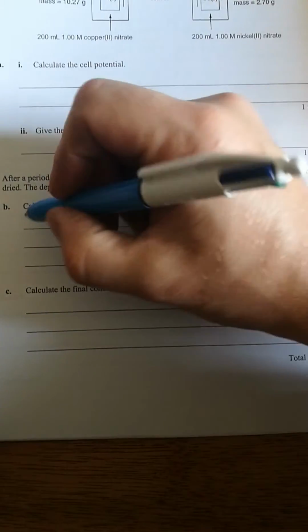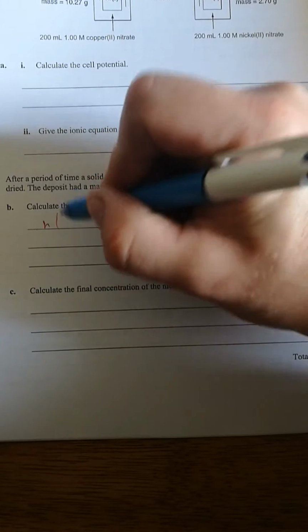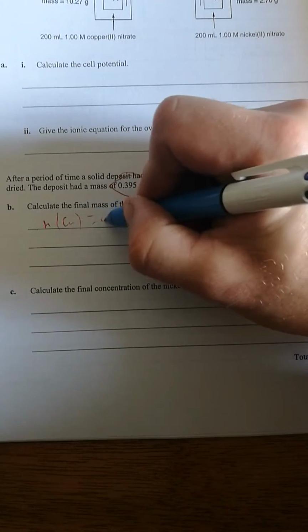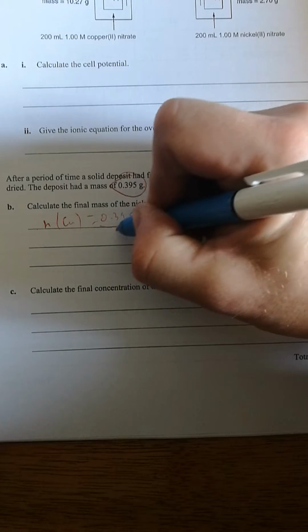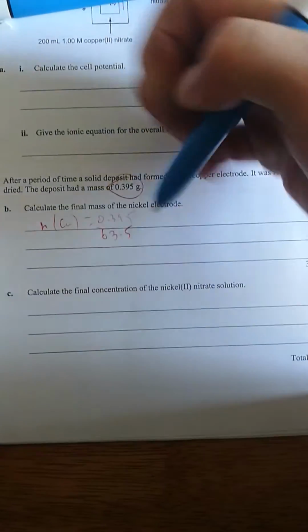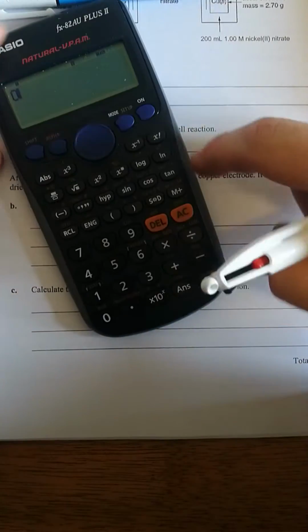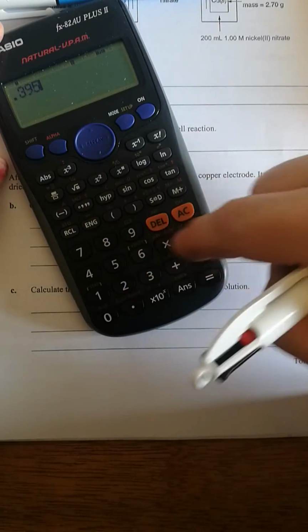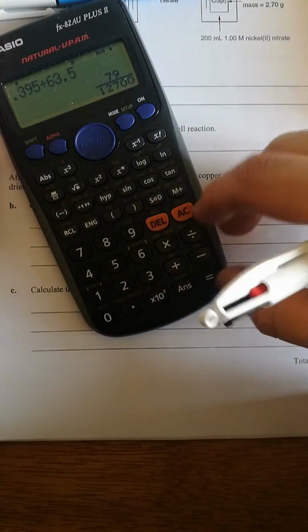What we're first going to do is work out the number of moles of copper. So that's our moles of copper.